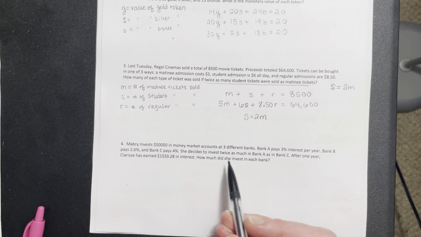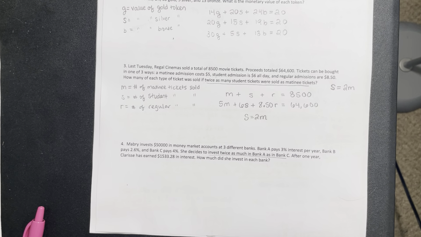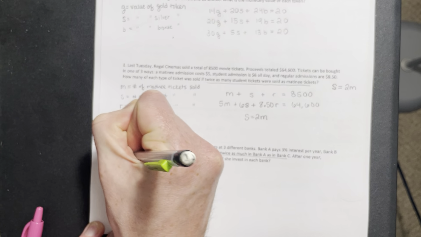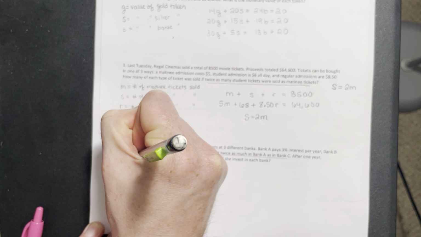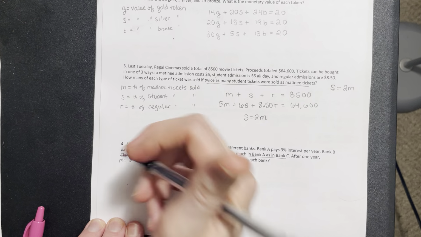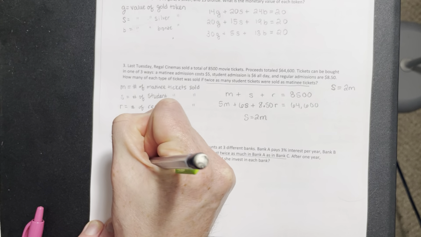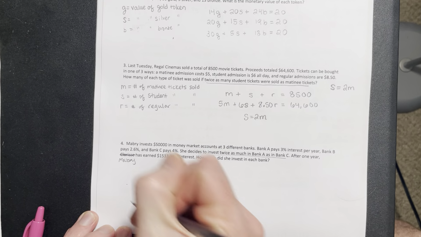She decides to invest twice as much in Bank A as Bank C. And after 1 year, Clarice, this is a typo, that should be the same person. So after 1 year, Mabry has earned $1,533.28 in interest. So we're going to set up 3 equations.